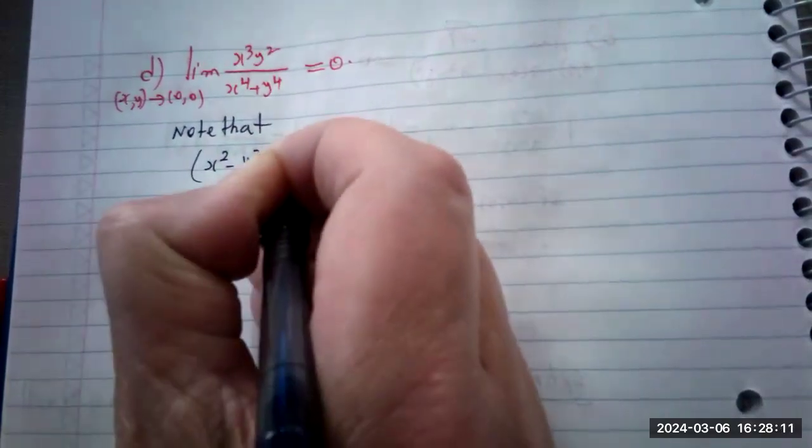Look at this, because you need x to the 4th plus y to the 4th. You can create it yourself. Note that, look at this expression to get it. I'm going to make that x to the fourth plus y to the fourth. I start with x squared minus y squared. This is always greater than or equal to 0 because of the square.